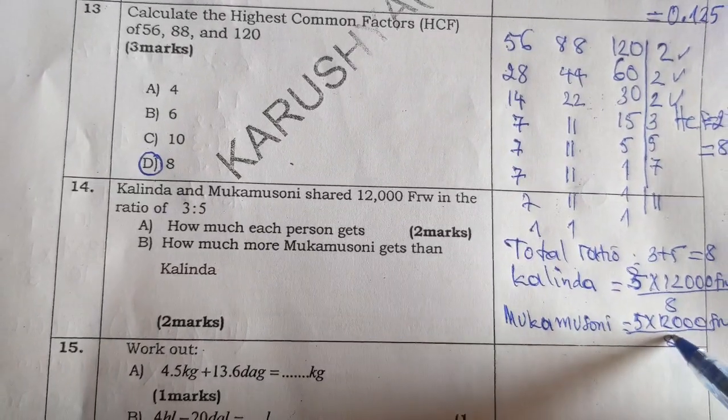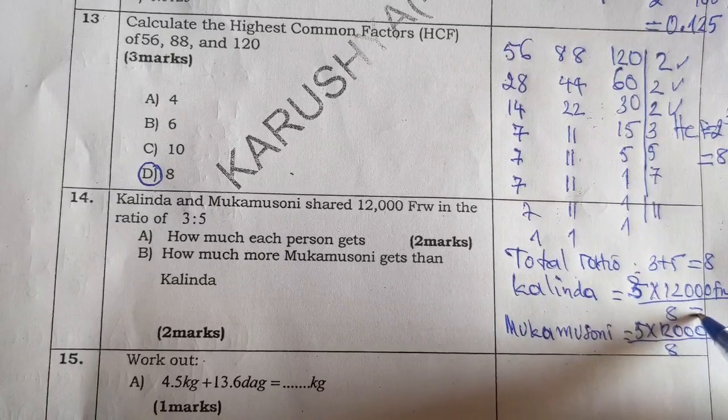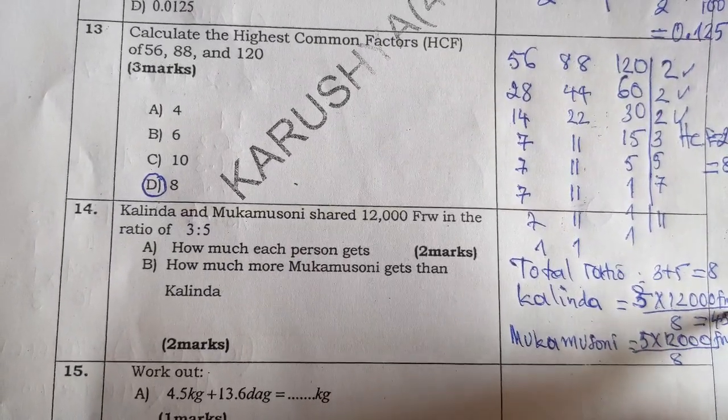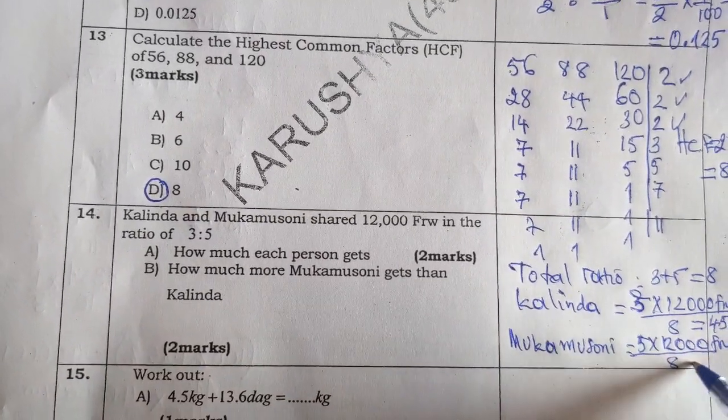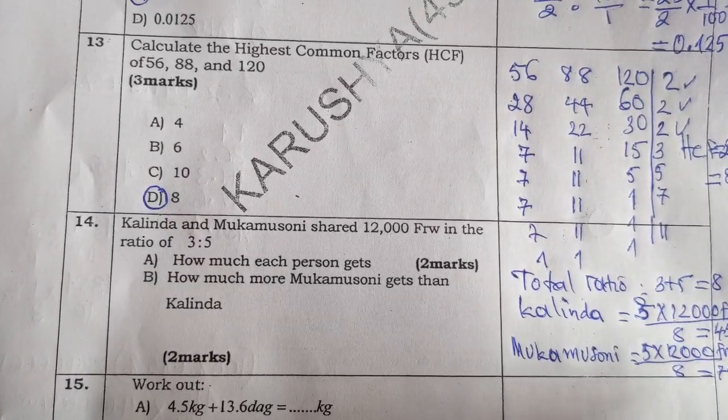Once I divide, I found that Kalinda gets 4,500 Rwandan francs, and Mukamson gets 7,500 Rwandan francs.